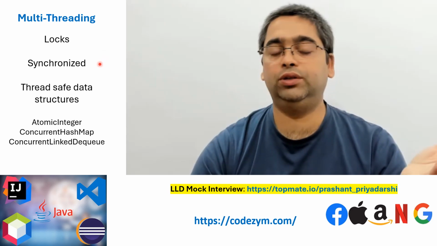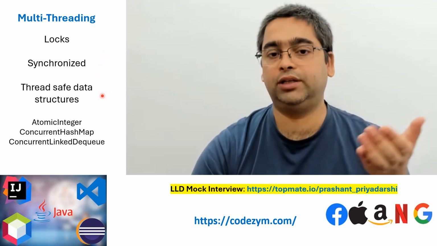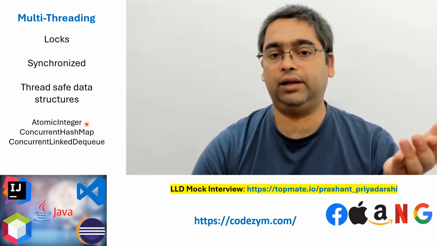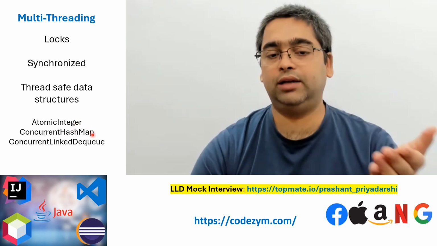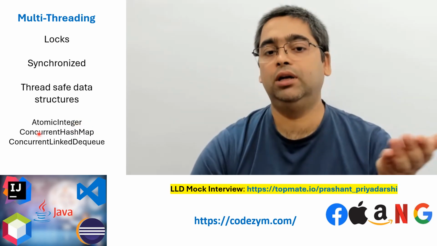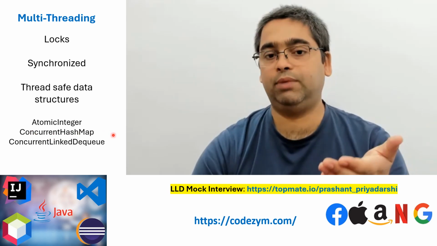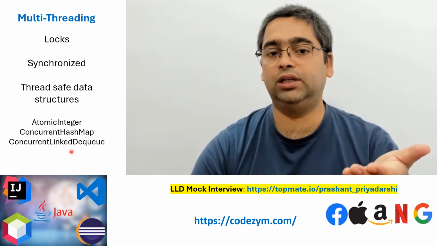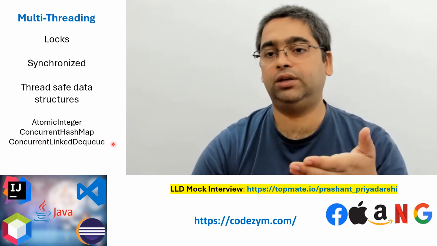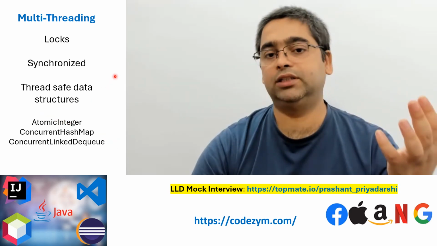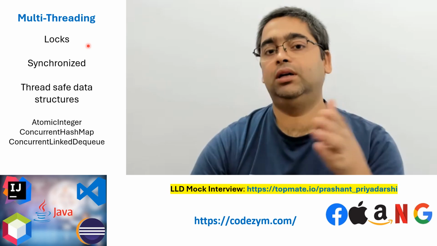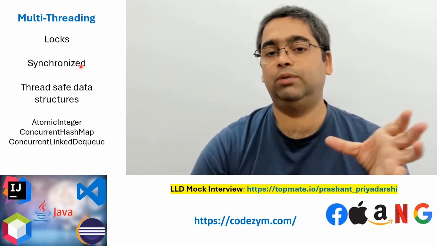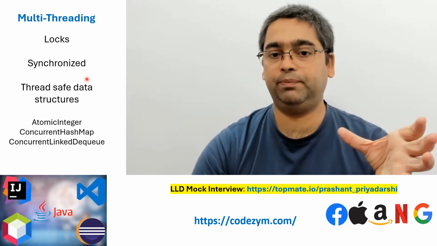In case you are using Java, you should know about the different thread-safe data structures. Rather than using an int, you should be able to use an atomic integer. Rather than using a simple hash map or table, you should use a concurrent hash map. Rather than using a list, you should use a concurrent linked queue. Other languages like C++ or Python may have different data structures and different locks, and you should know about them and try to use them.